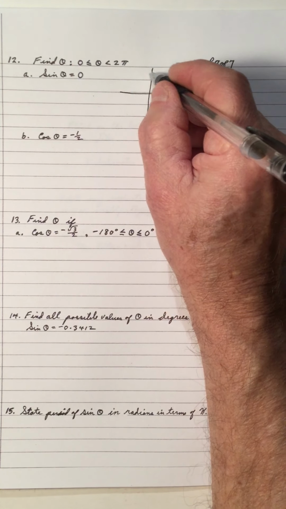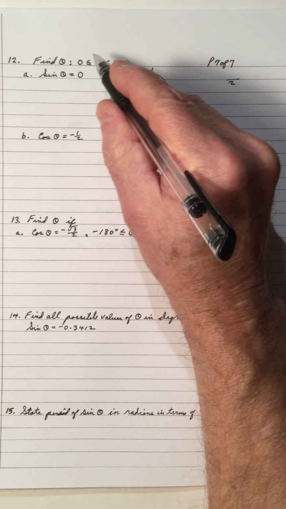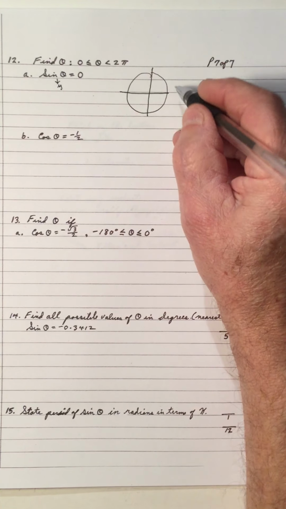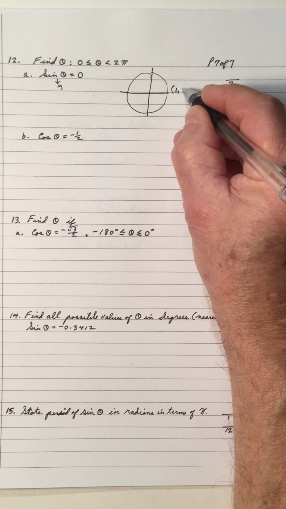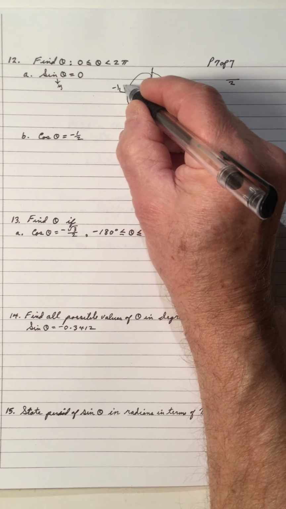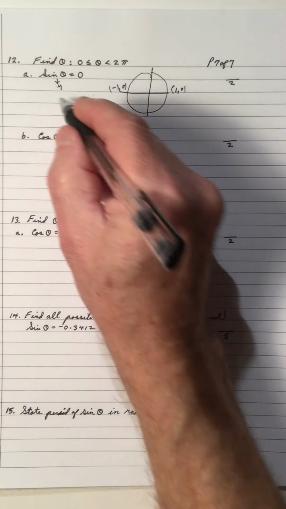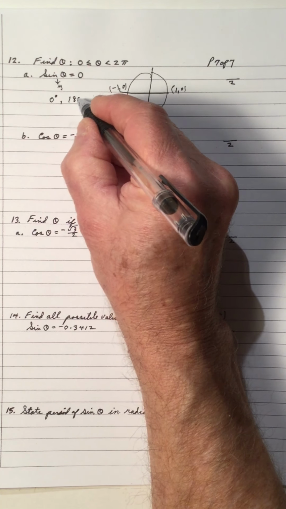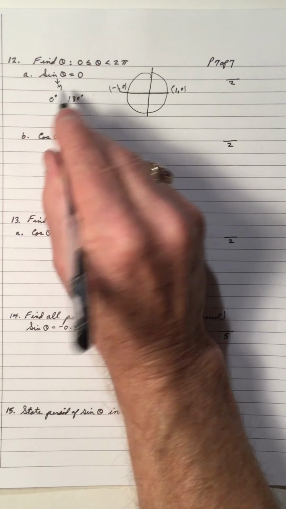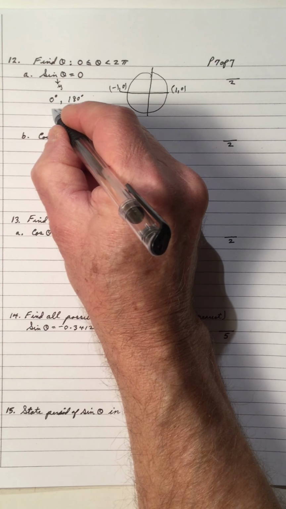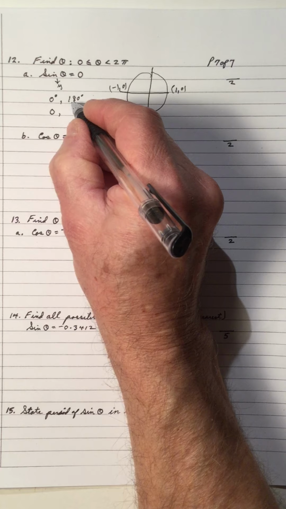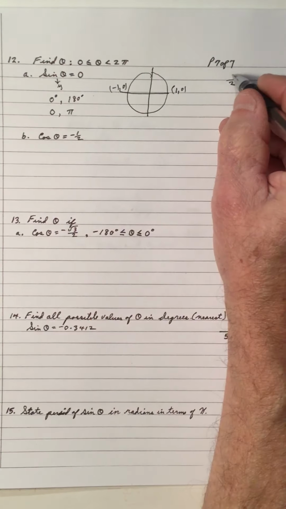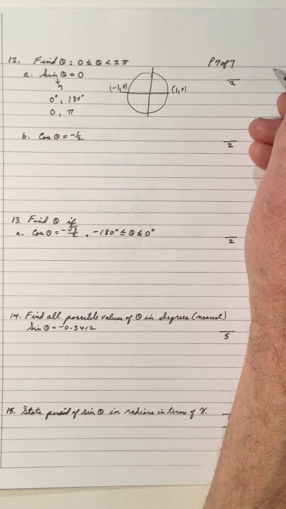So let's draw a circle, and sine is 0. Sine is the y. Y is 0. X is 1, y is 0. X is negative 1, y is 0. So y is 0 at 0 degrees and 180 degrees. But we need to answer in terms of radians. So 0 degrees is 0 radians. 180 degrees is pi. So if you got 0 and pi, you give yourself a mark each, 2 marks.